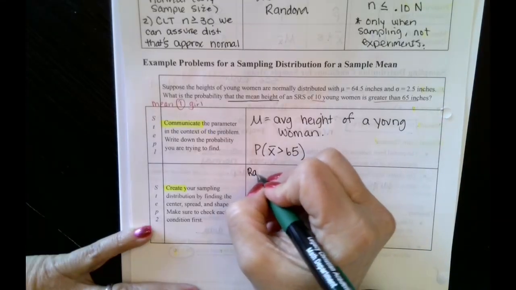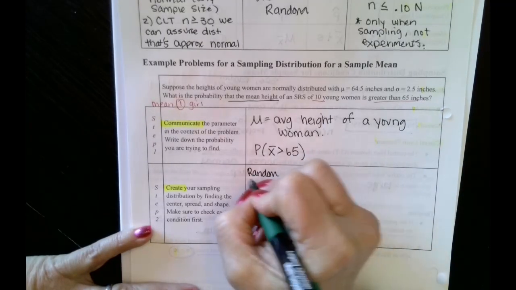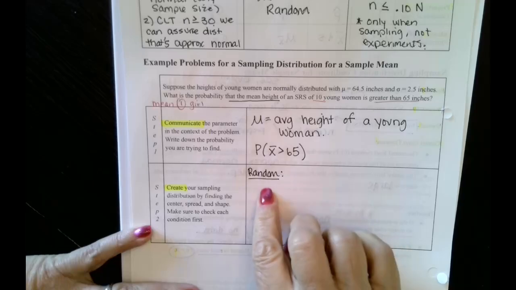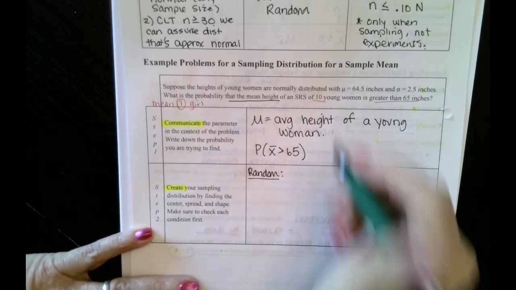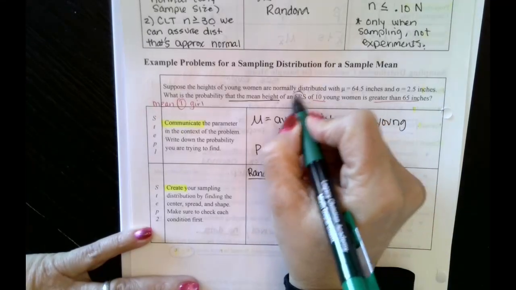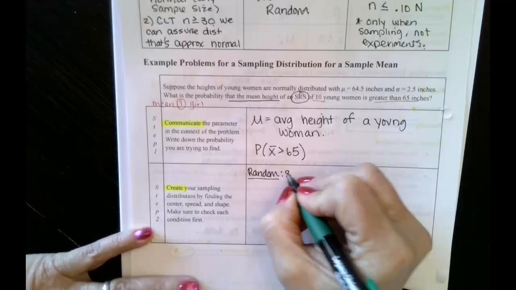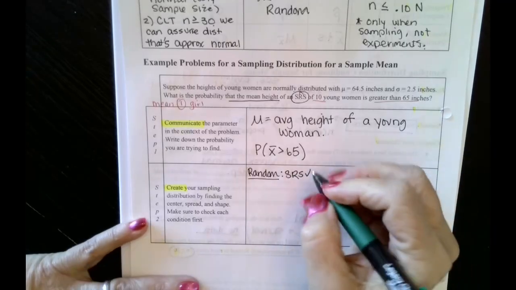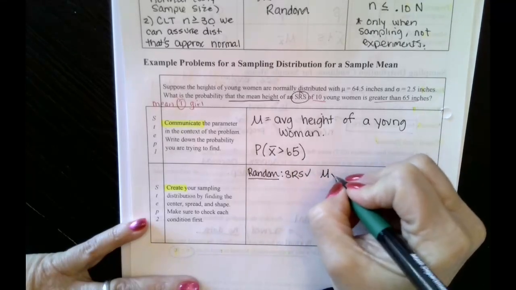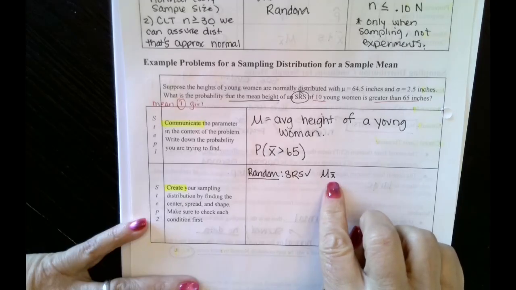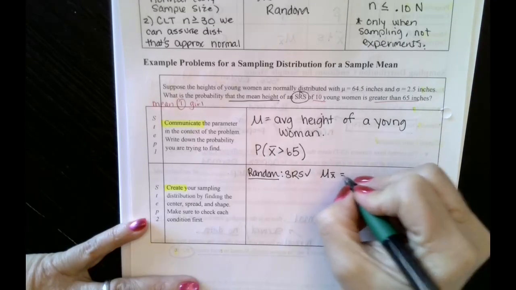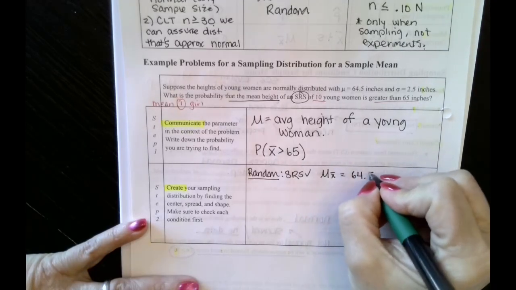So the first thing that I have to come up with is, is this random? So random's going to give me my mean. So is this random? It tells me right here I have an SRS. So yes, it's random. So because of that, I know that the mean of my sampling distribution is going to be 64.5 inches.